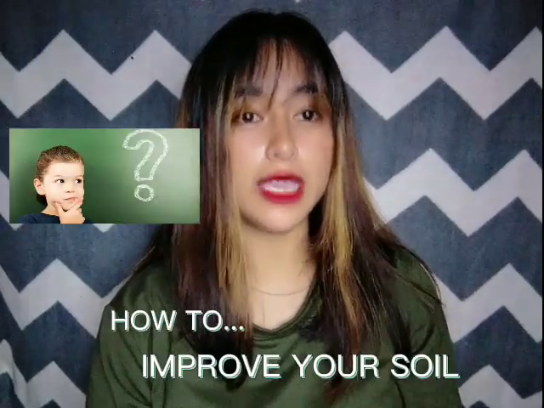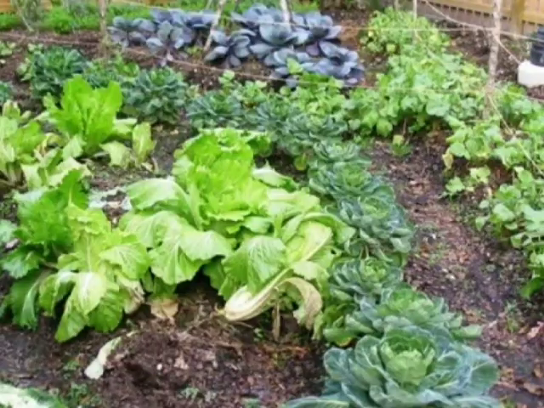I'll share with you a few tips on how to improve your soil. It is important to know what kind of soil you have in your home-based vegetable garden, because if you know what kind of soil you have, then you know how to manipulate the growth of your vegetable plants.